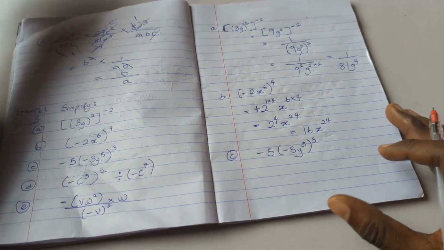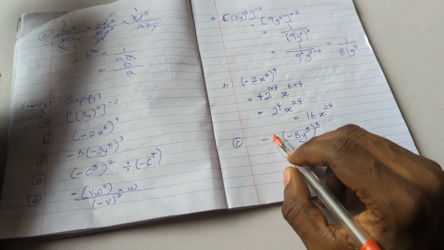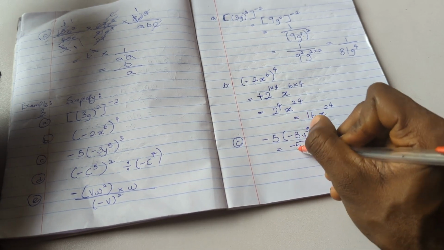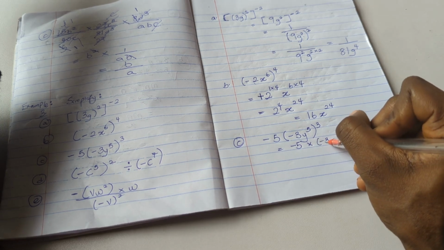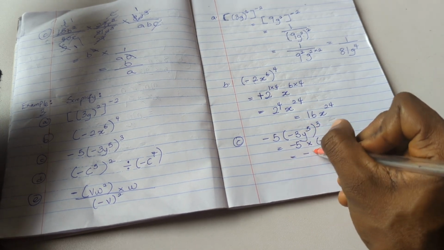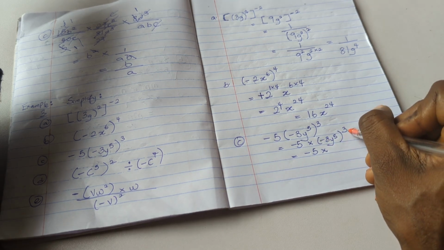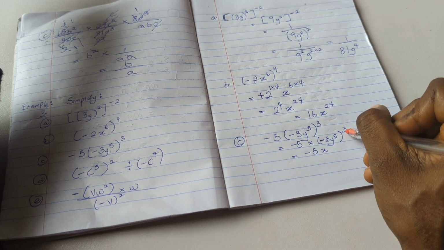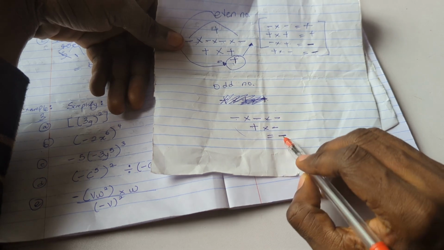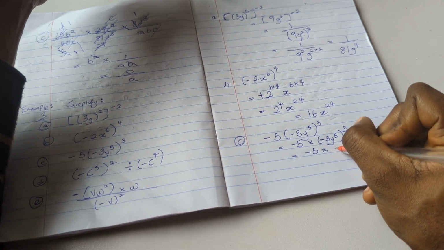Okay, so for this, we recognize the fact that the negative 5 is unaffected by the bracket. So we can rewrite it as minus 5 is basically multiplied by minus 3, y to the power of 5, all to the power of 3. So we have it to be minus 5 times whatever our answer here is. So minus 3 raised to the power of 3. Now minus to the power of an odd number is saying minus times minus times minus, which ends up being a minus. It's an odd number amount of times. So we have our answer to be minus.